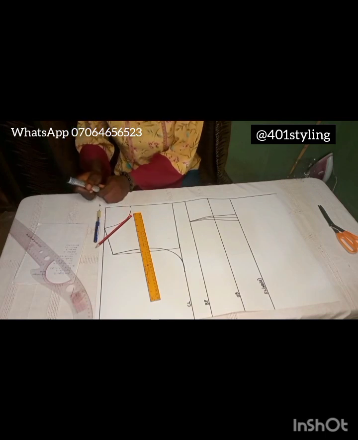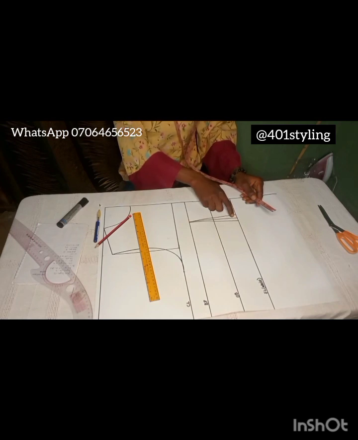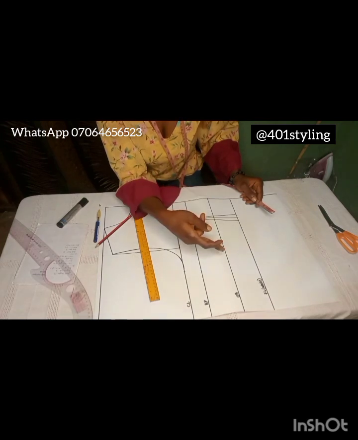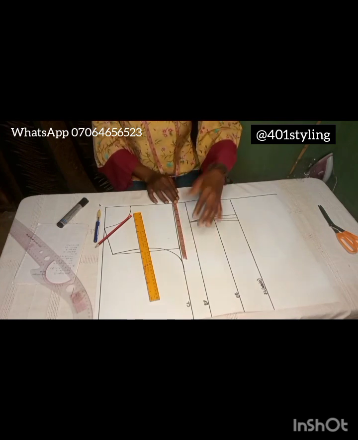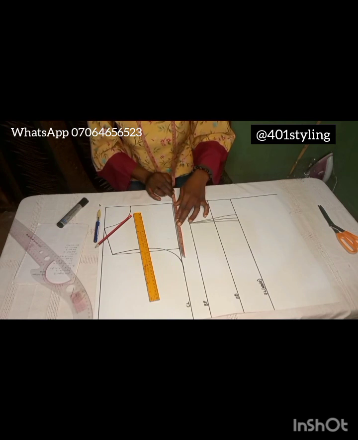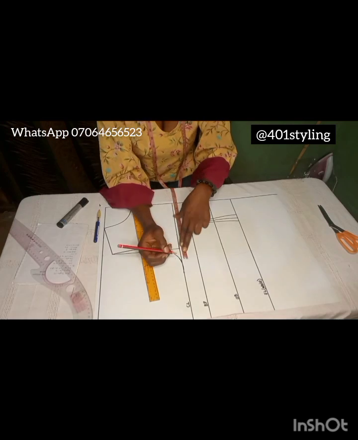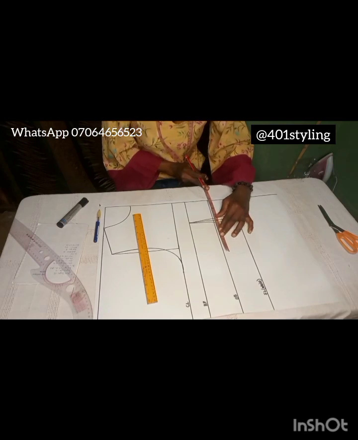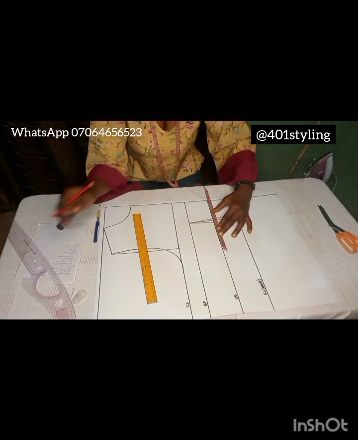Now to take the measurement, remember we took out 1 inch on the waistline. When you are taking your circumference measurements, you have to impute it back. So on the bust line, you take your bust measurement divided by 4. 8.75 for mine. Sorry, it's 8.5, then plus 2 inch seam allowance. On the under bust divided by 4, mine is 6.75.